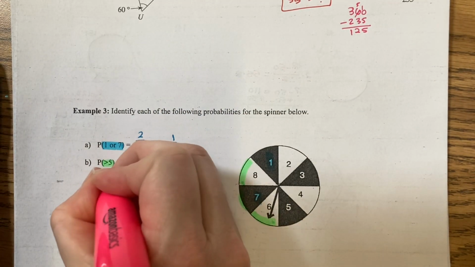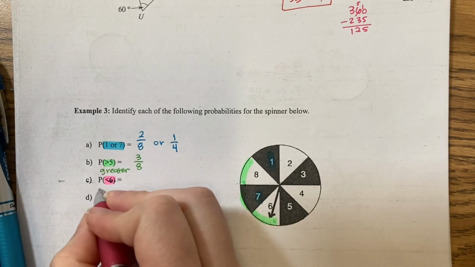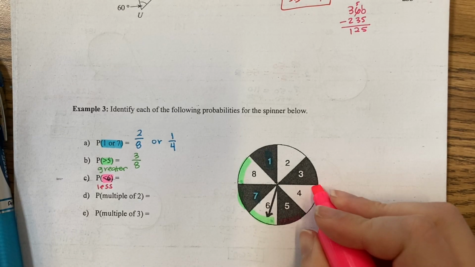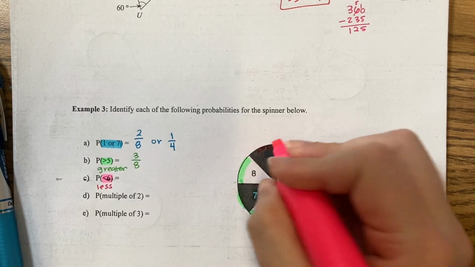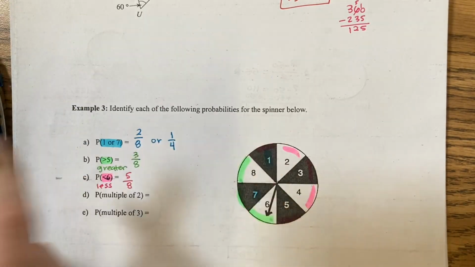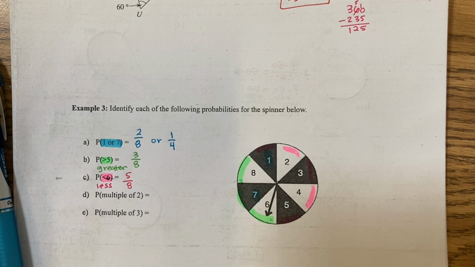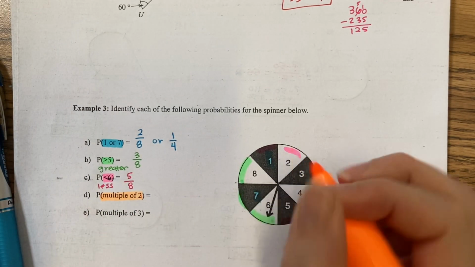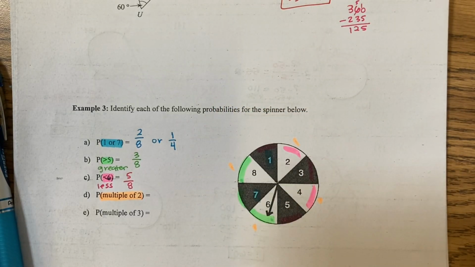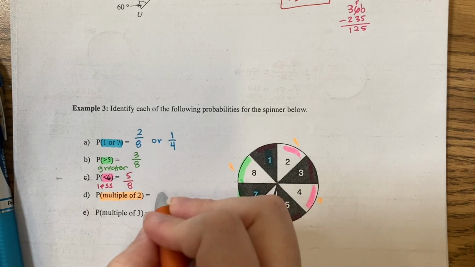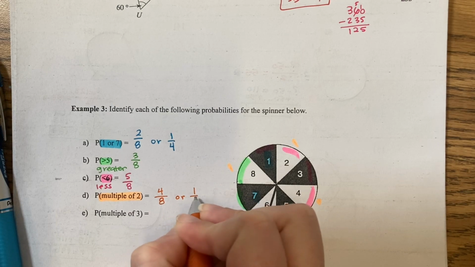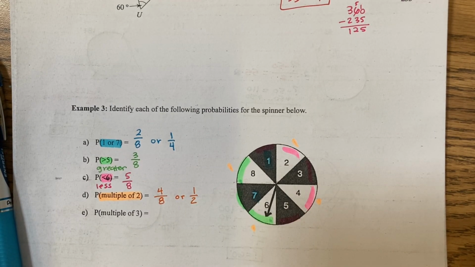Numbers that are less than 6. Not equal to 6, but less. 1, 2, 3, 4, 5 numbers are less than 6 out of the 8. A multiple of 2: 2, 4, 6, 8. That's 4 numbers, 4 numbers out of the 8 are a multiple of 2.